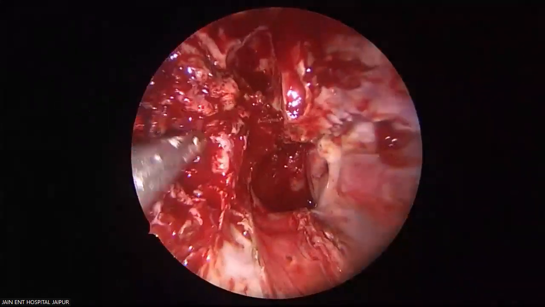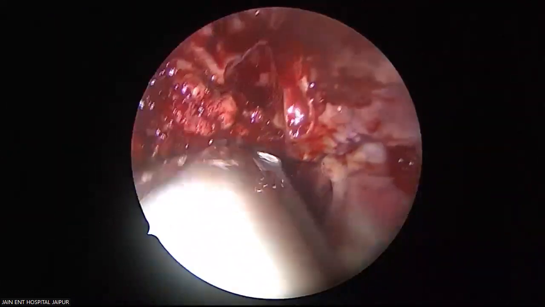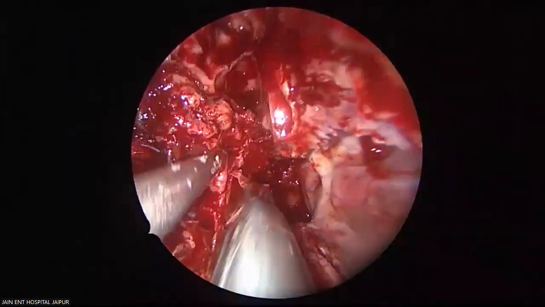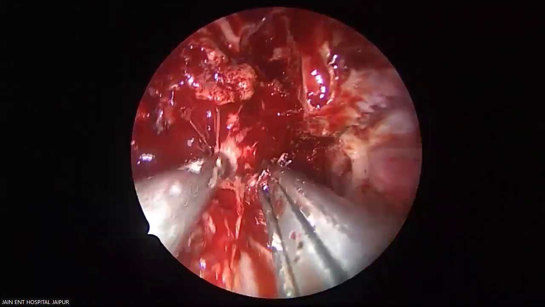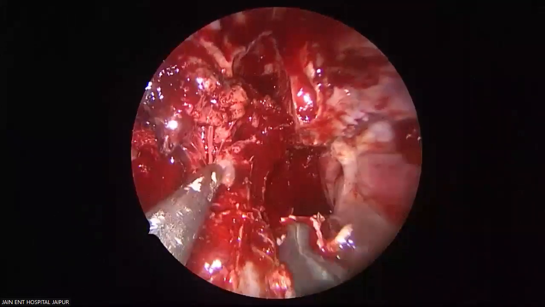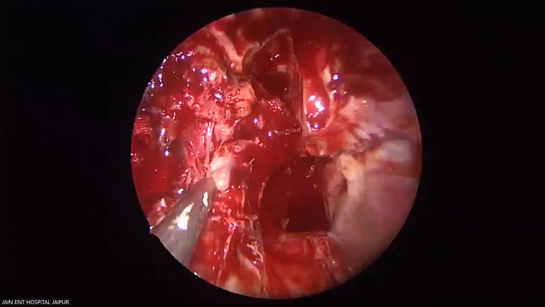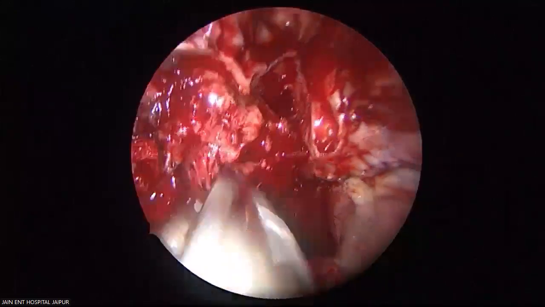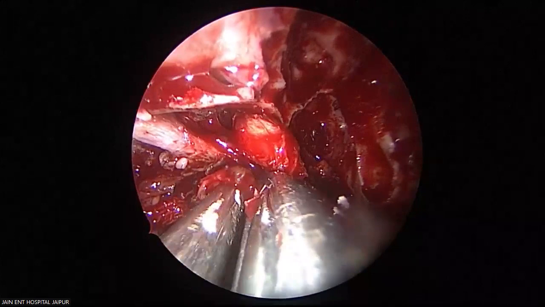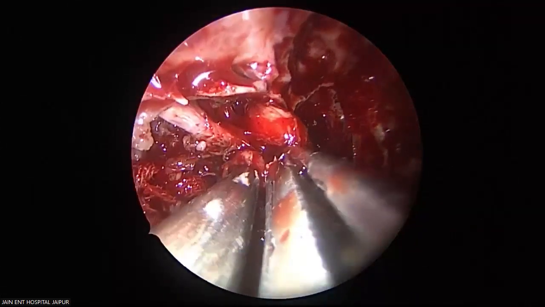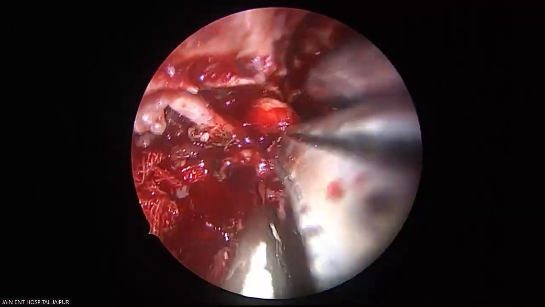From our scan. Tumor is occupying the pterygoid fossa. The bone on the surface was looking normal. And see, now what I will do, one by one. Can you see the V2? Excellent.